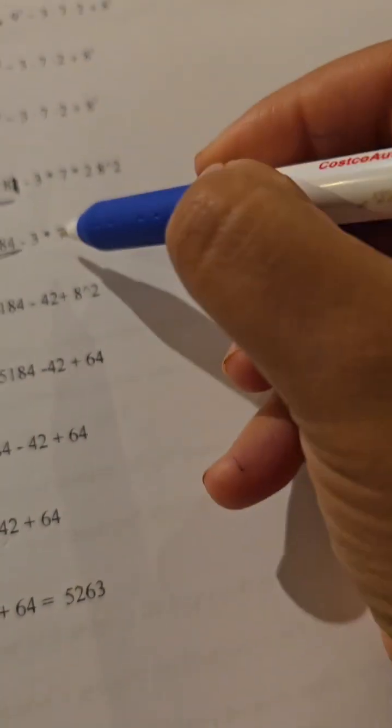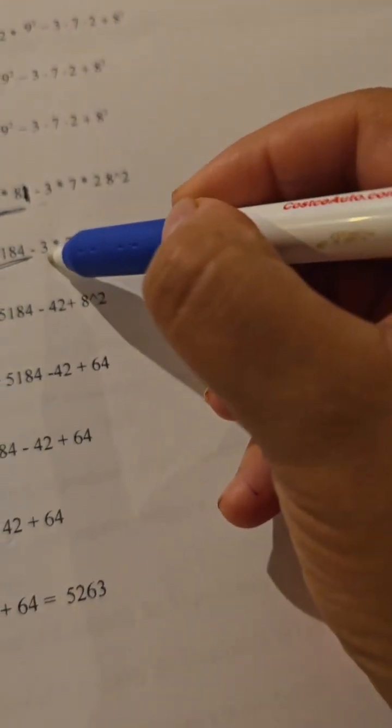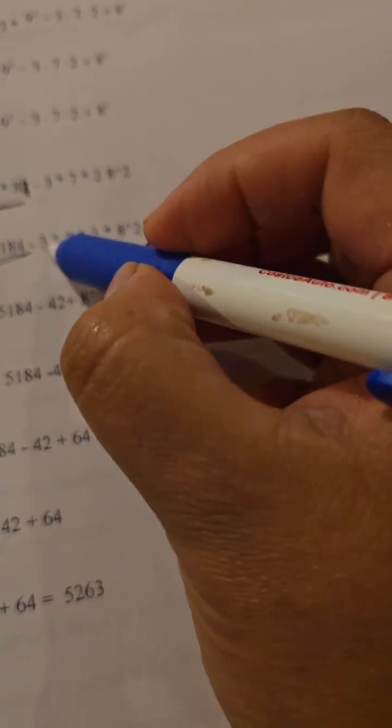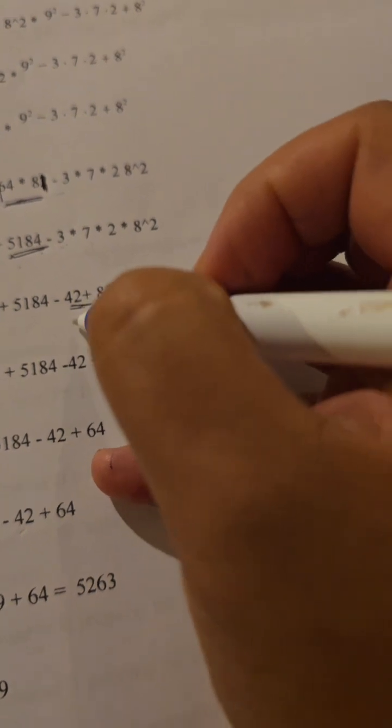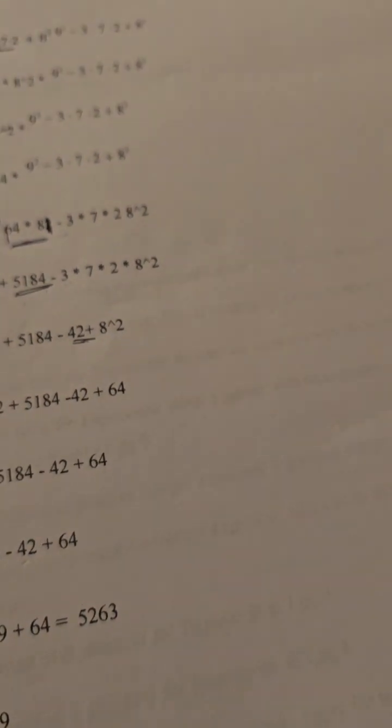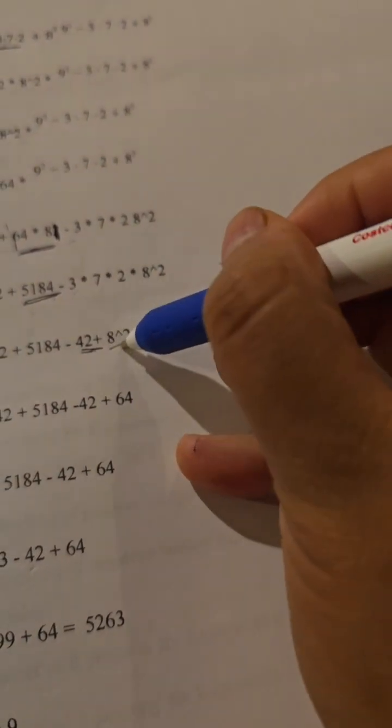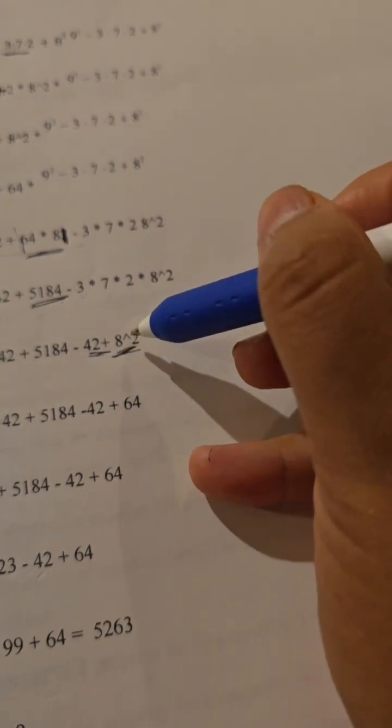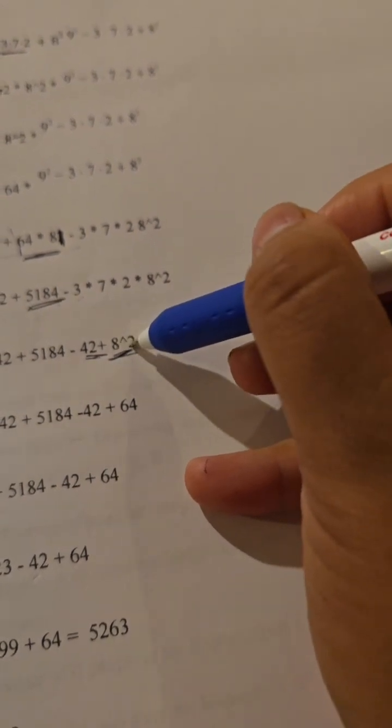So next, we are going to multiply our rest of the numbers. So 3 times 7 would equal 42. And then we still have the exponent here that was a power of 2.